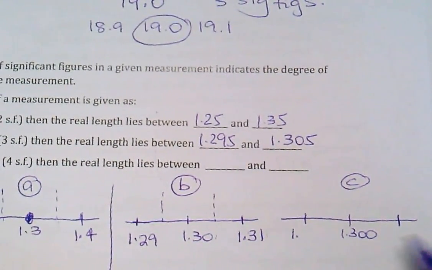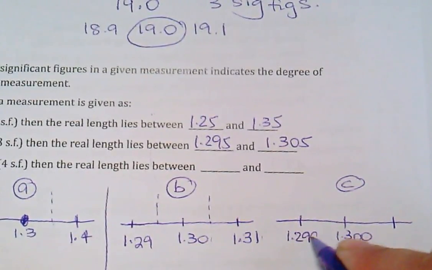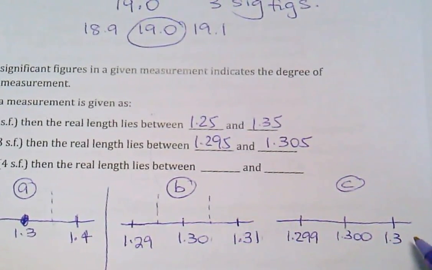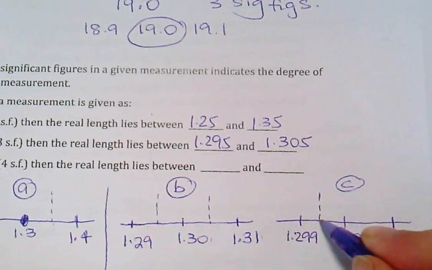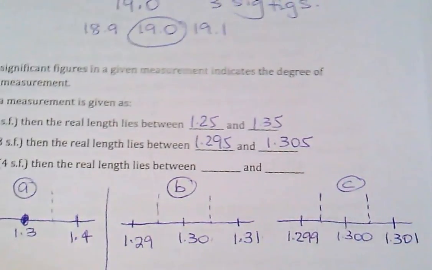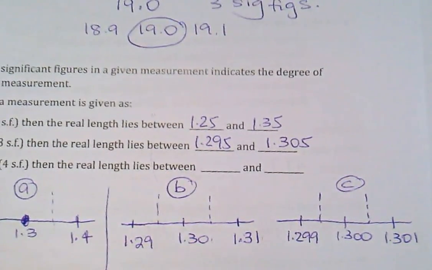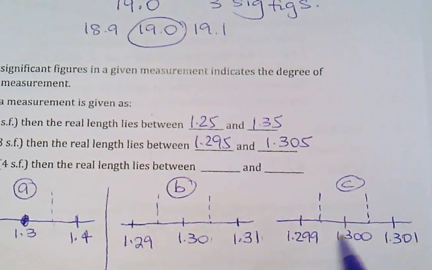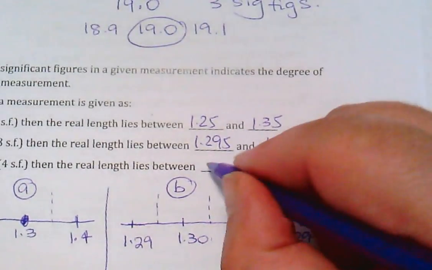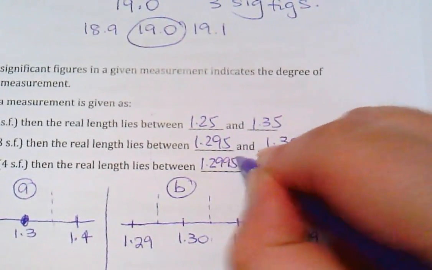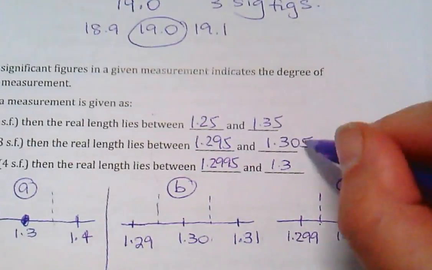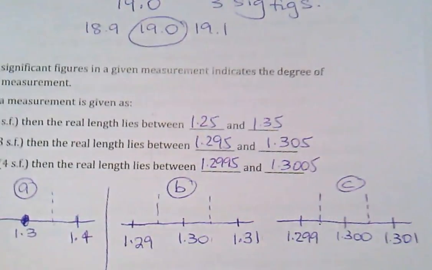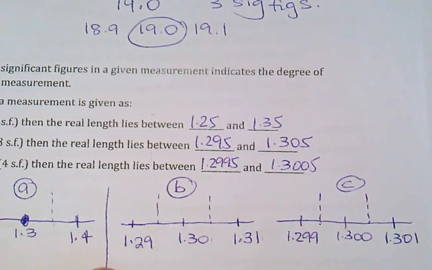What number is 299? 300, 301, 299. There's the halfway mark. What does the real measurement, the real length lie between? 1.2995 and 1.3005. I know that one's a bit tricky.